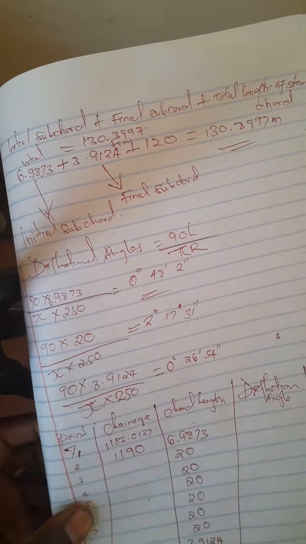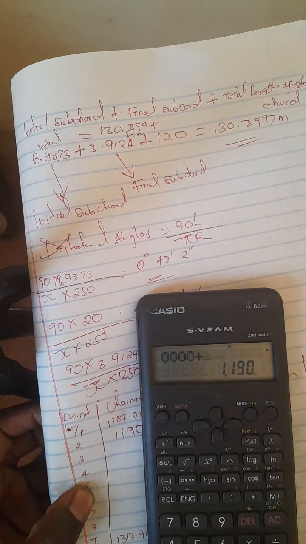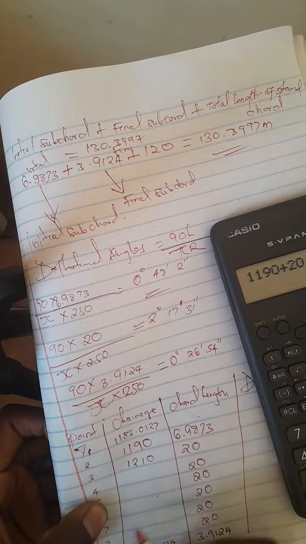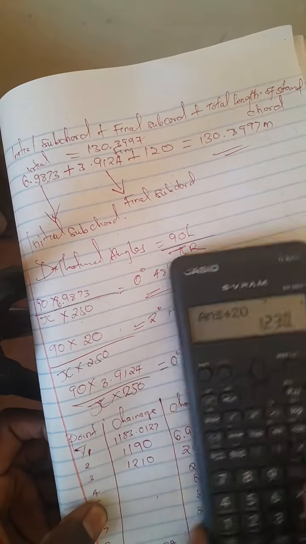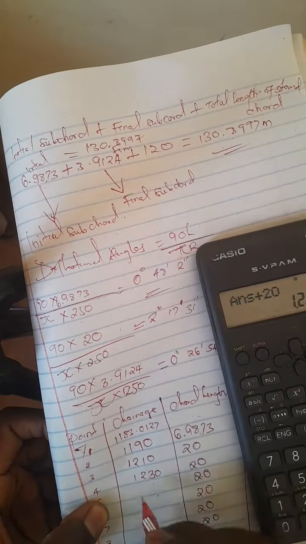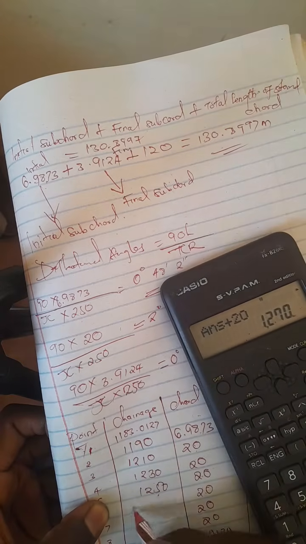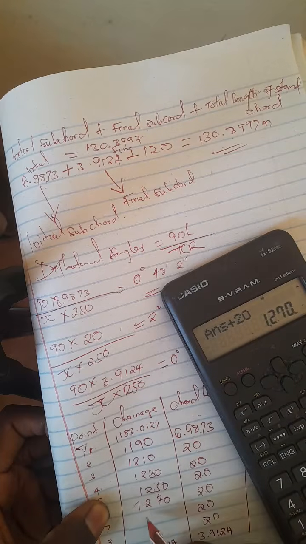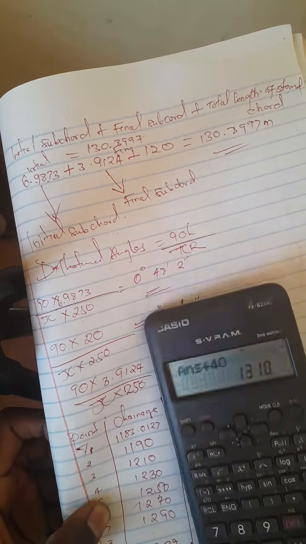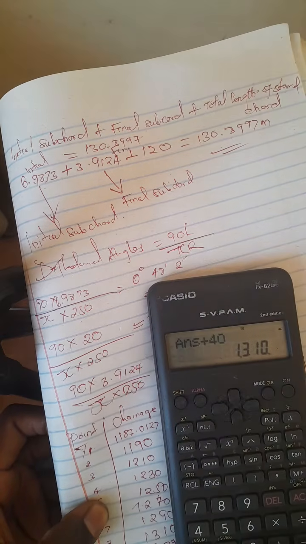Then we had this one. This one will be what? 1190 plus 20. 1190 plus 20 will be 1210, again plus 20, 1230, again plus 20, it will be 1250, plus 20 again, 1270, 1290, 1310, plus this one.